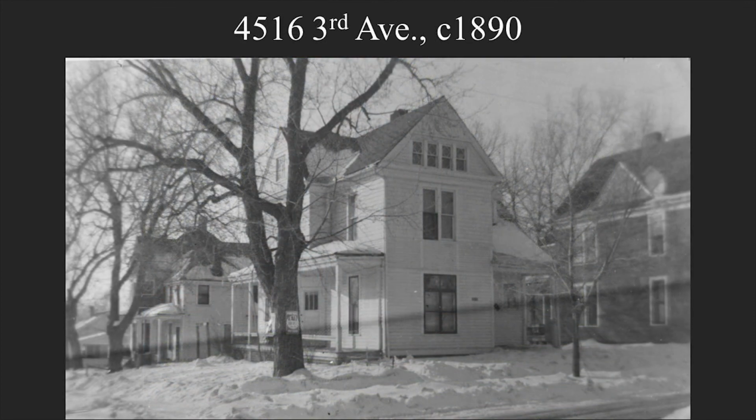A couple more modest houses. There are several houses along the 4500 block of 3rd Avenue in Morningside, all built around 1890. They're all relatively similar, about three or 4 bedroom houses, all built around the same time.